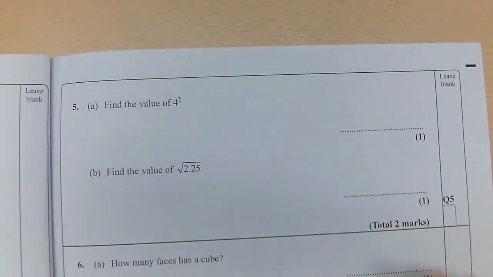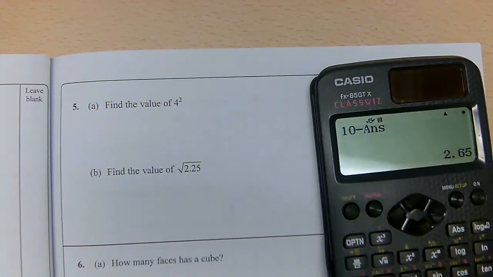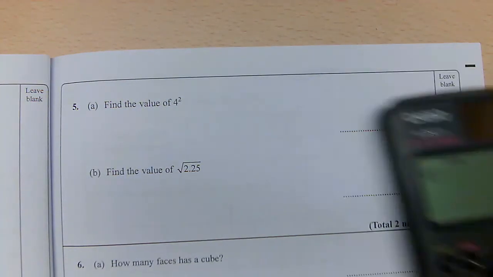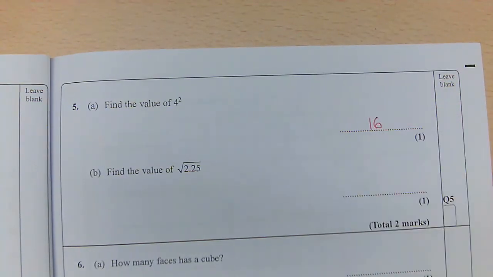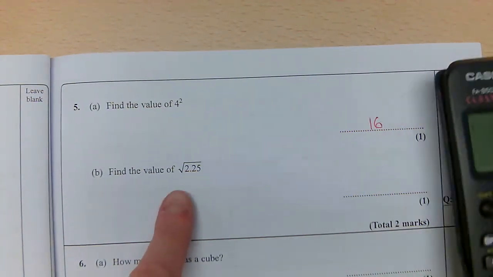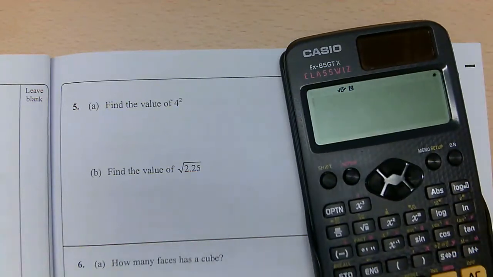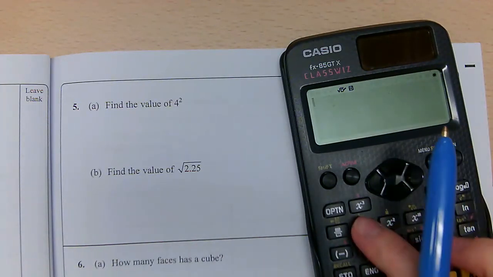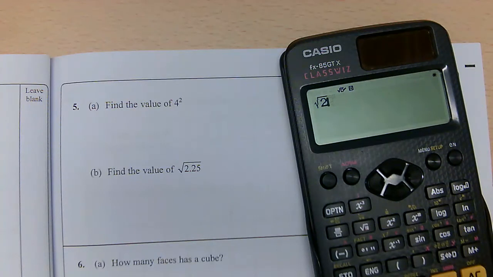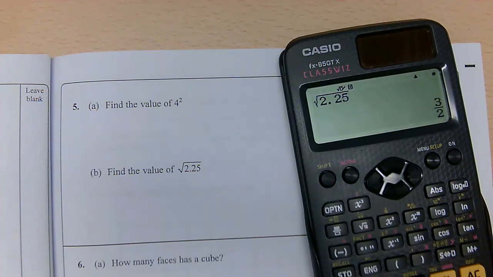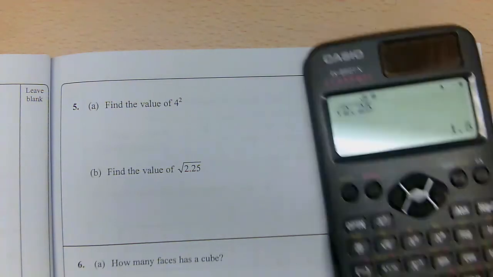Okay, question 5. Find the value of 4 squared. Don't forget I've got a calculator, so I'm going to type that in. 4 squared, 16. We should know that already, but just in case, our calculator will help us to check. Find the value of the square root of 2.25. So here's my square root button. Square root of 2.25, and 1.5 is my answer.